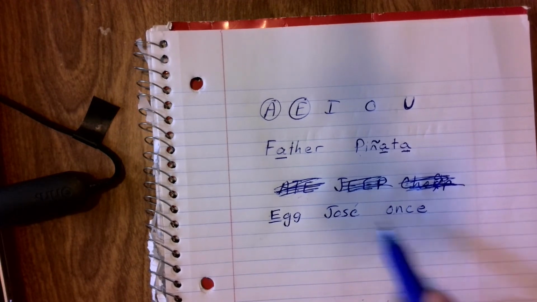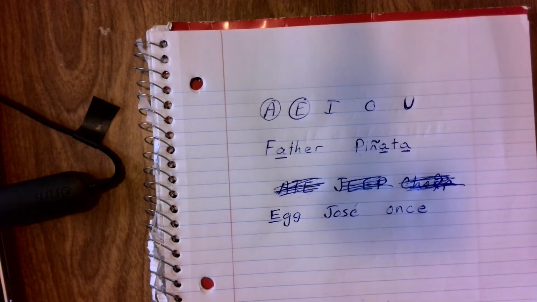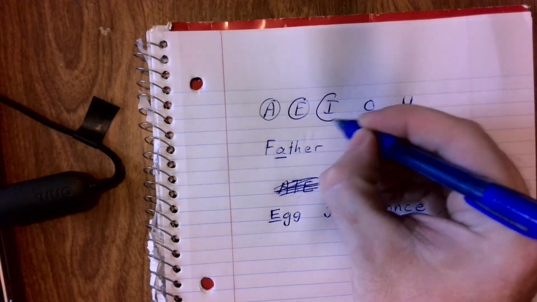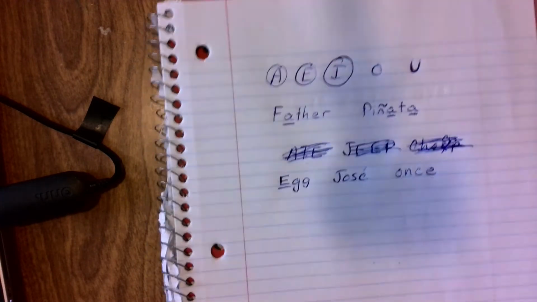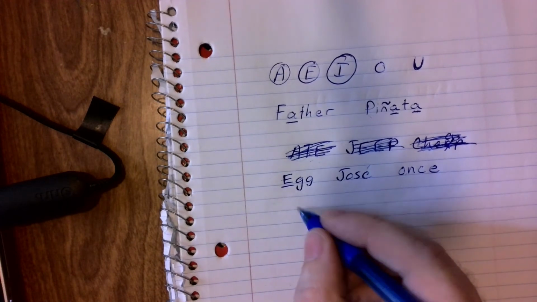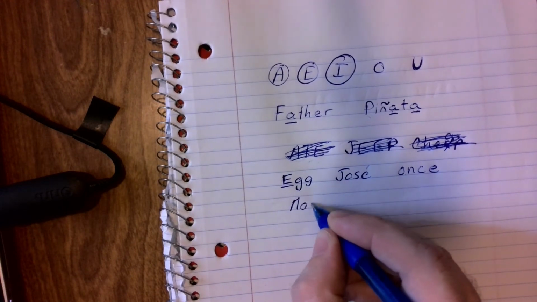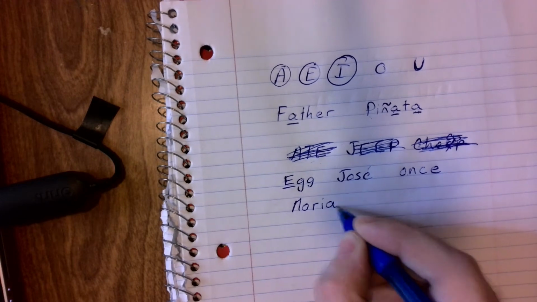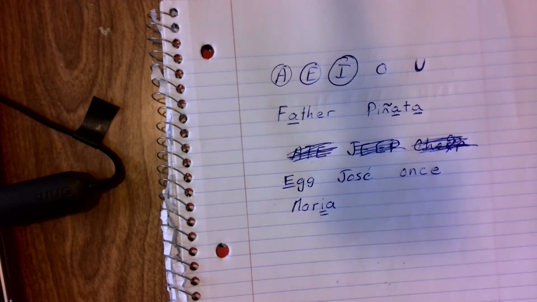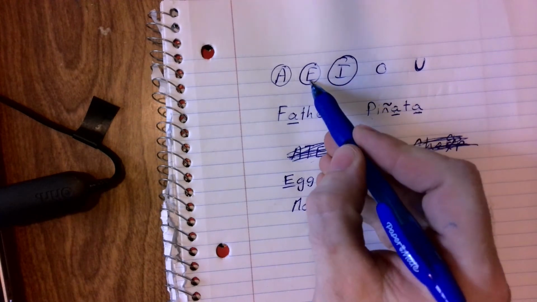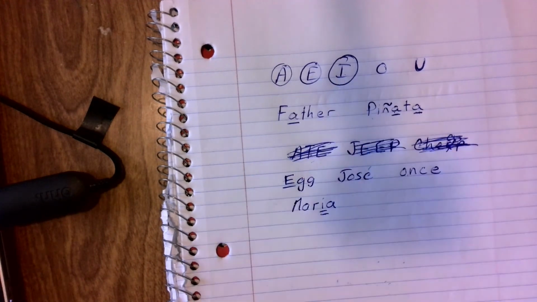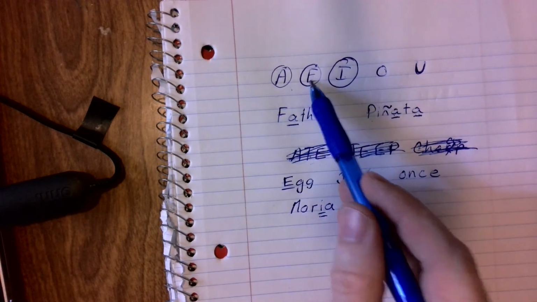Once, every time. Makes it pretty easy. What does this say? Maybe you have a friend named Maria, and that's what it says absolutely every time. Always E. The name of the letter is E.